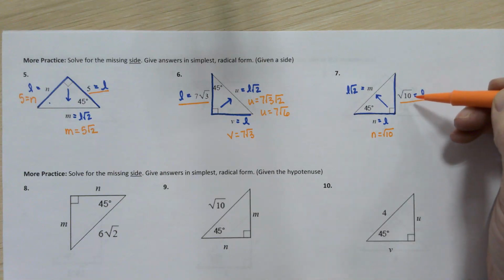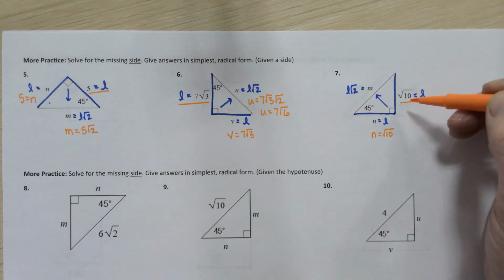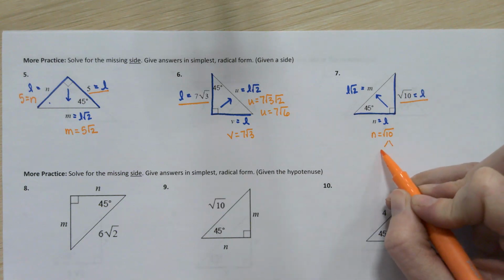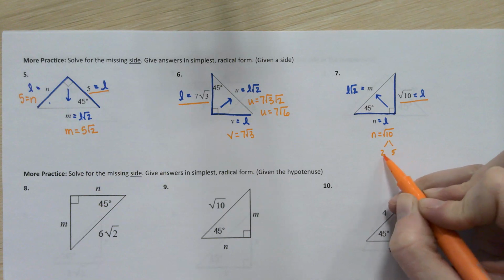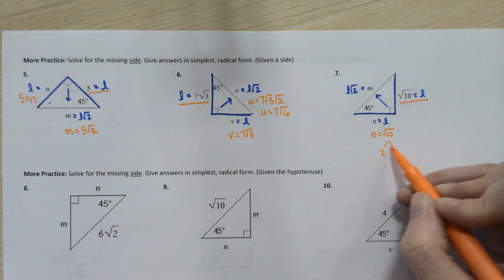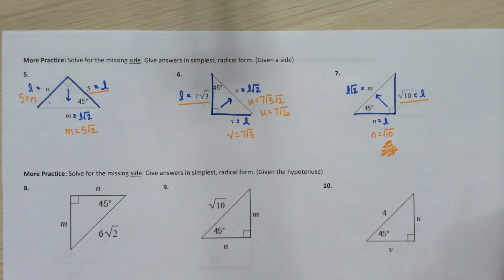If they give you a side length for a triangle, it's already simplified. But if you wanted to, like let's say we were testing factor tree people here, we would split it to be 2 and 5. Those don't match. There are no other factors, so that kind of confirms that root 10 was already simplified.